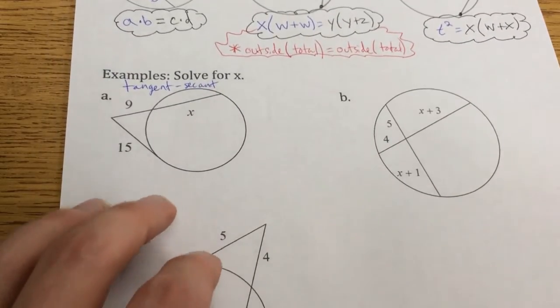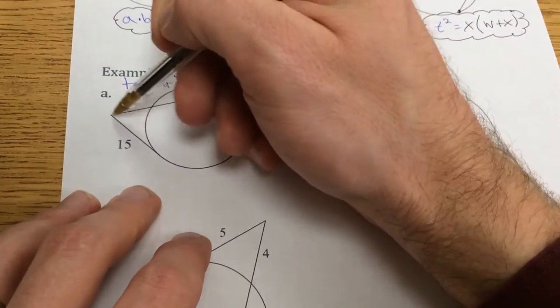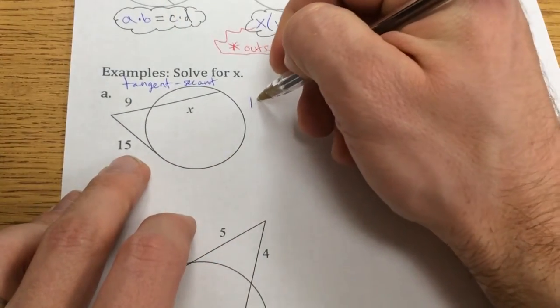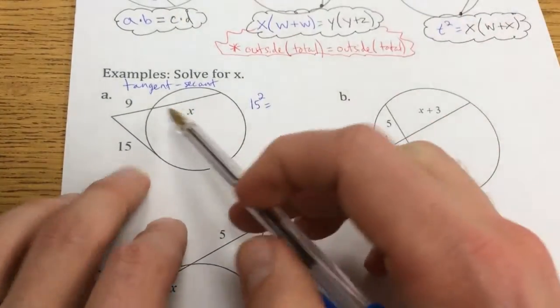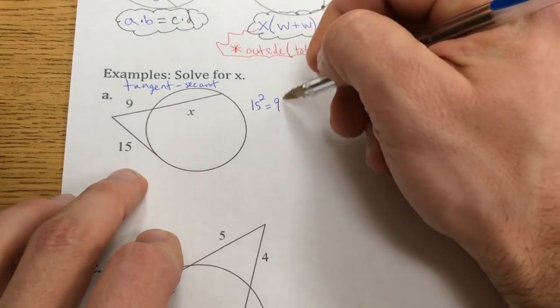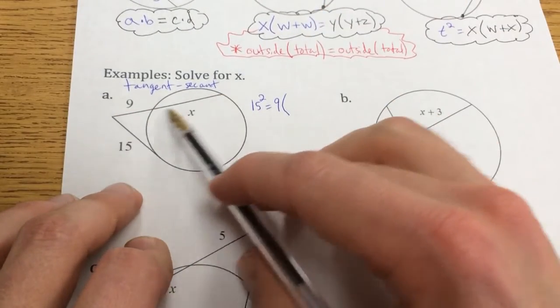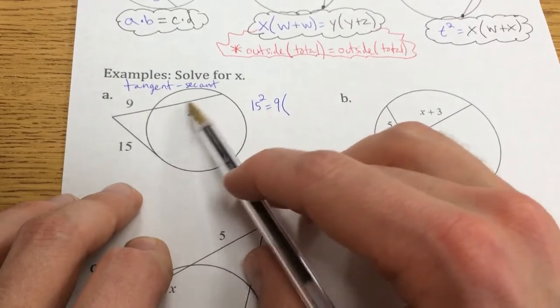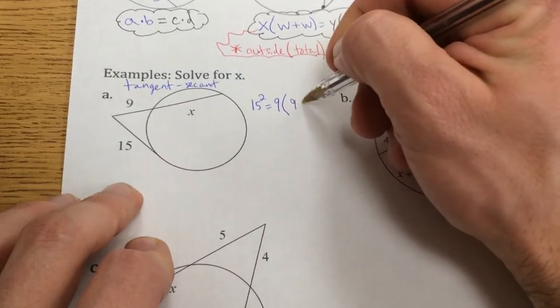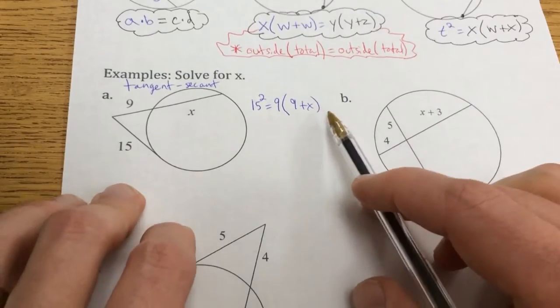Again, I feel like I'm saying that a lot. All right, here's my tangent right here. So multiply that times itself. So 15 squared is equal to the outside, which would be 9, times the total here. I got to add these together, 9 plus x. It's not just x, it's 9 plus x. Okay, and then solve for x.